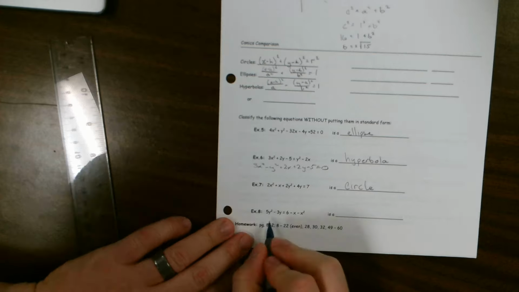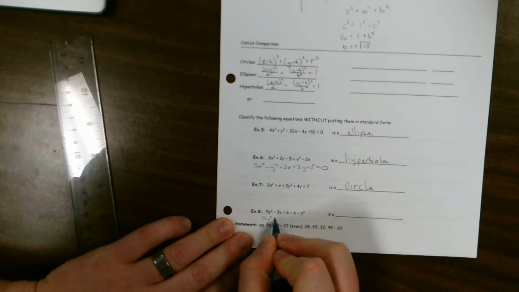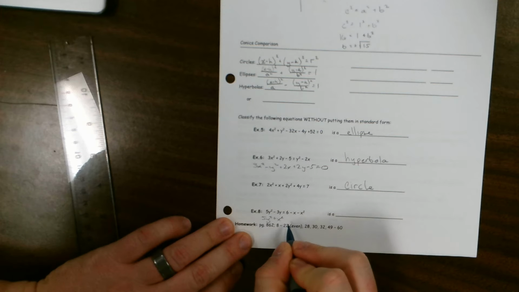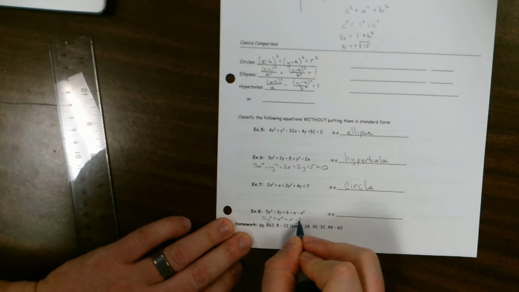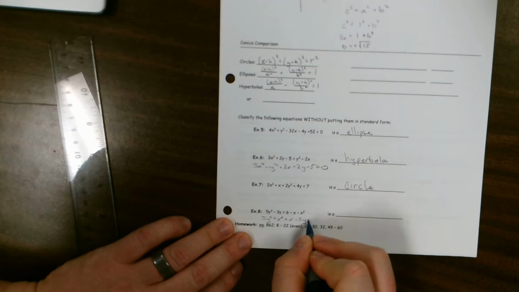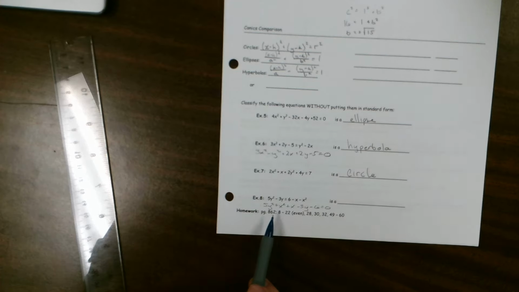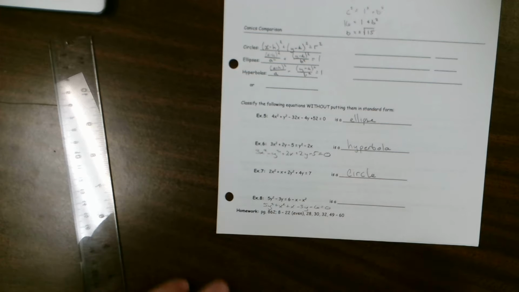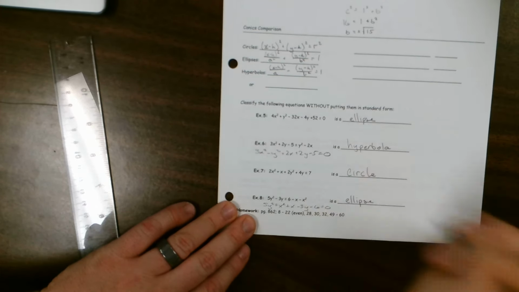Lastly, this one looks a little peculiar, so I'm going to go ahead and just move everything over. 5y squared plus x squared plus x minus 3y minus 6 equals 0. I can see right now that I have an x squared and a y squared term added together, but different horizontal and vertical stretches. So again, I'm going to have an ellipse.